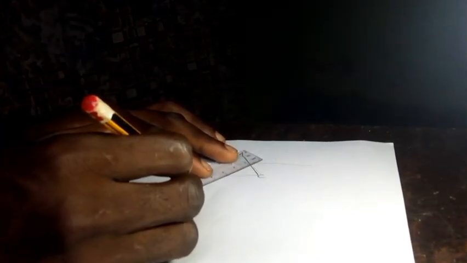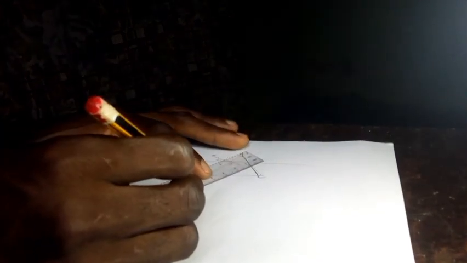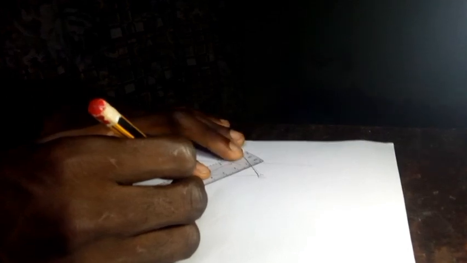Then I will now draw a line passing through these points. Yeah, passing through the 2 points to meet up with the line of the images. Then I'm going to use a broken line over there. So let's look at it.